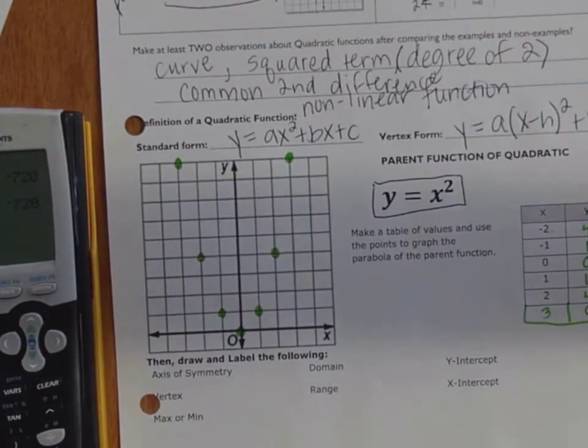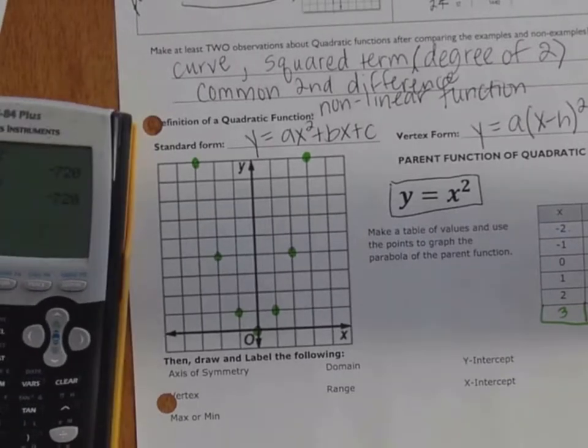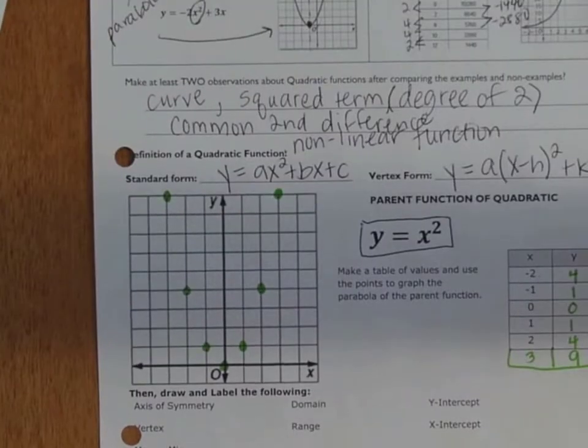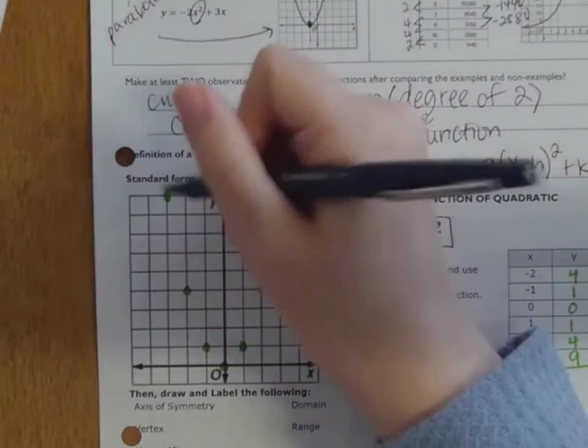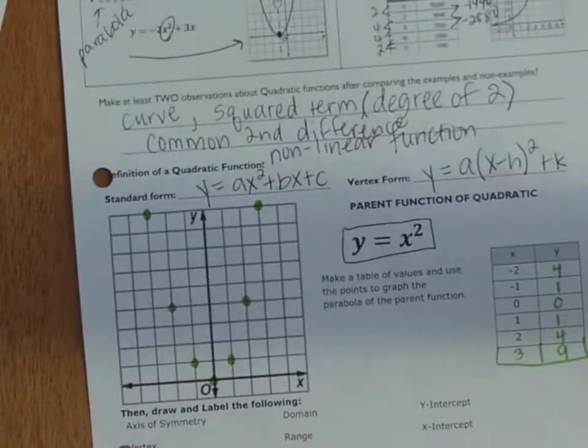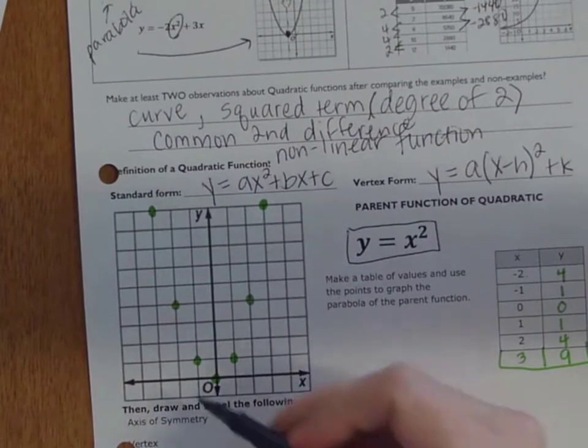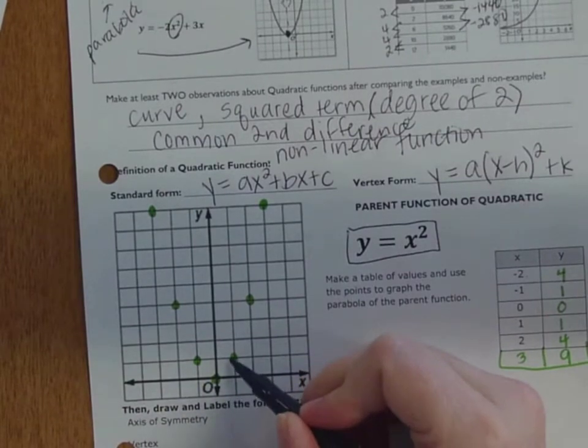When you connect the dots for a parabola, remember that a parabola is not a line, it's a curve. So there should be no straight lines. You shouldn't be connecting dots into straight lines. You're going to curve, and down here it's not a V. It's somewhere between a V and a U.